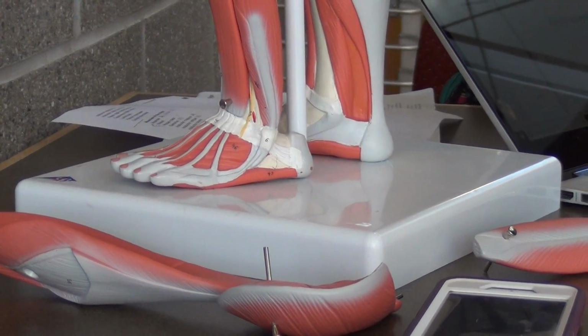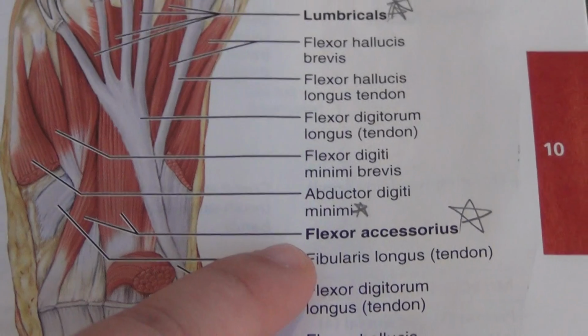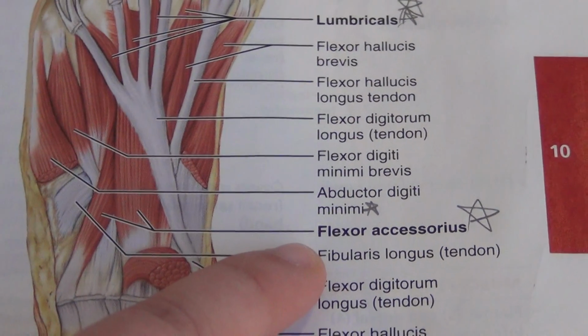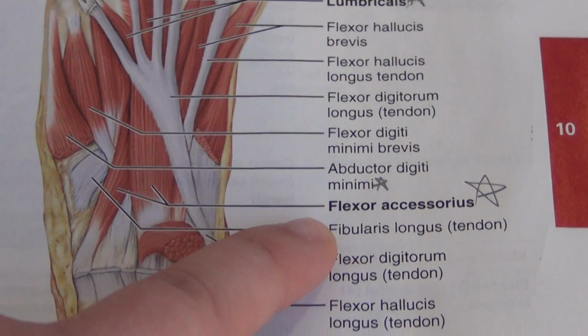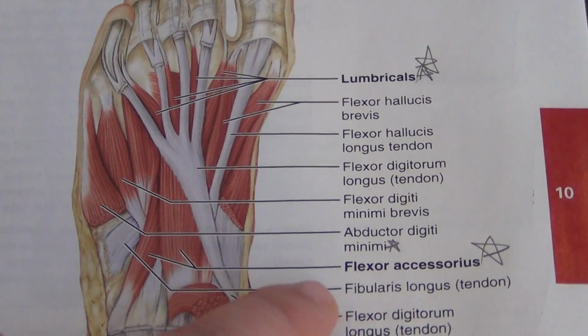So next we have the flexor accessorius. The origin is the medial and lateral sides of the calcaneus, and the insertion is the tendon of the flexor digitorum longus and midsole, and the action is it abducts and flexes the little toe. So it'd be right here.